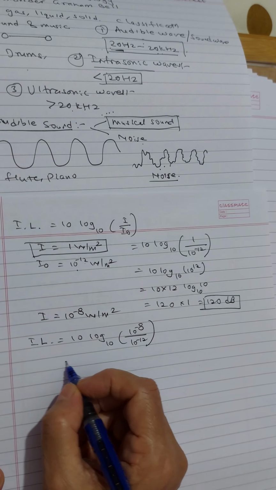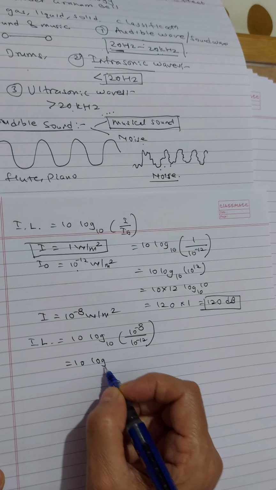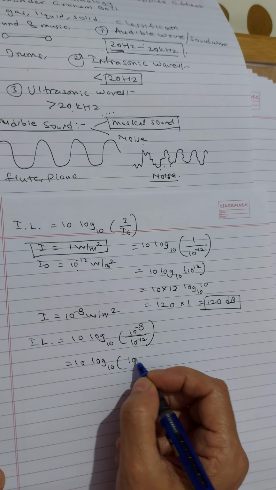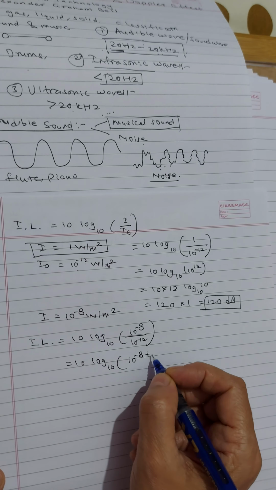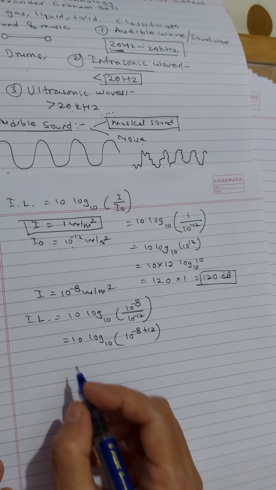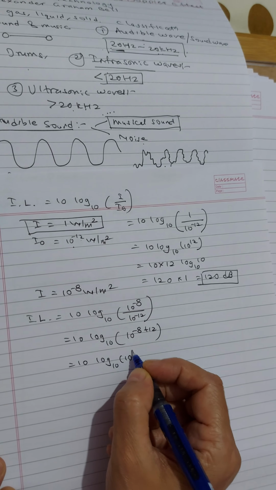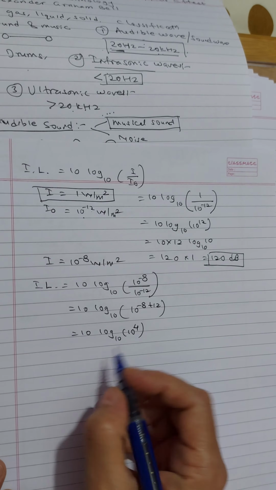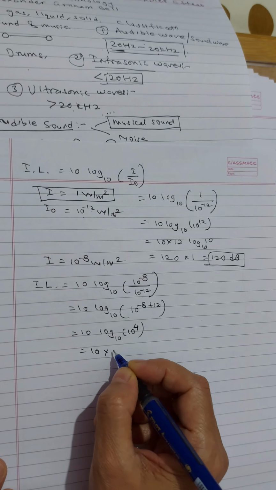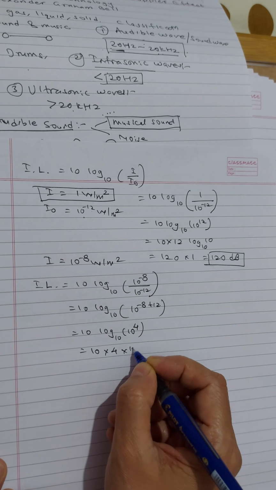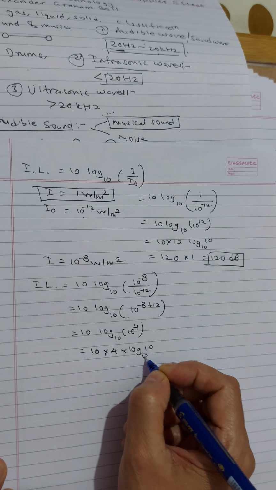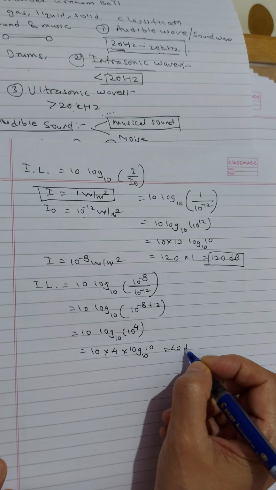So this will give me 10 log to the base 10 to the power minus 8 plus 12. Fine. So this will give me 10 log 10 to the power 4. So this will give me 10 into 4 into log 10 to the base 10, that is 40 dB.